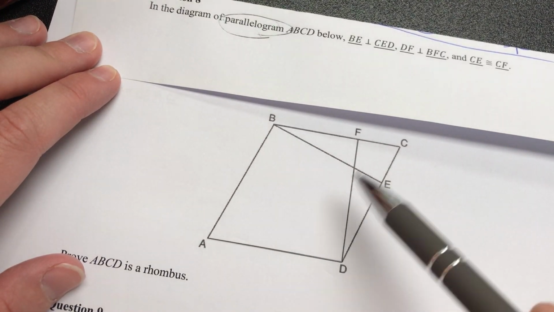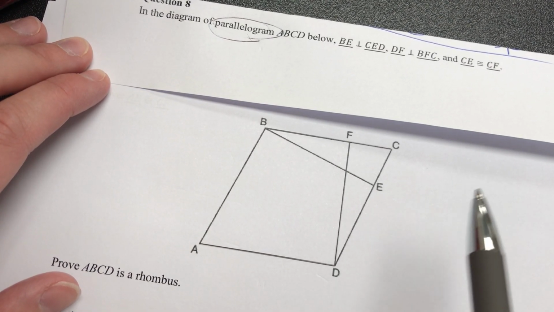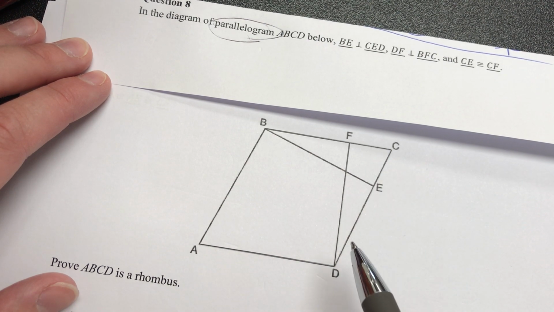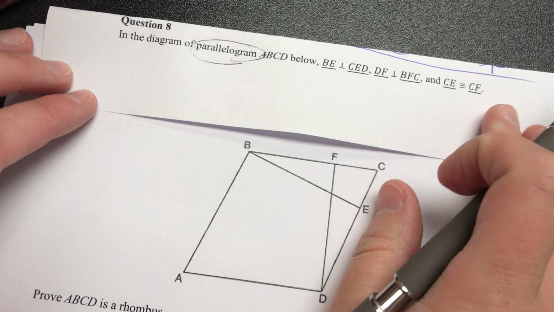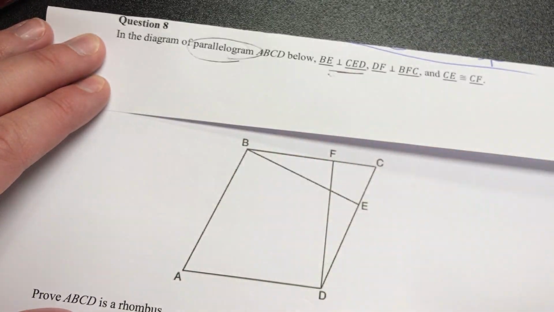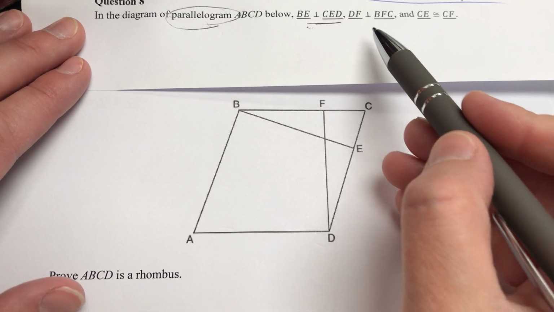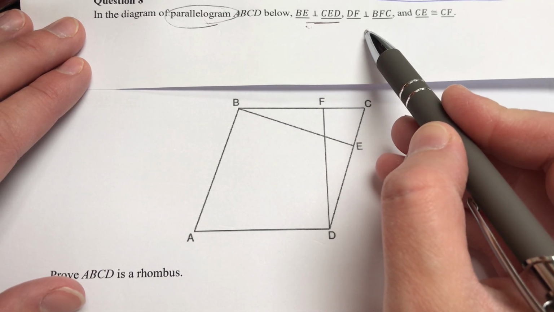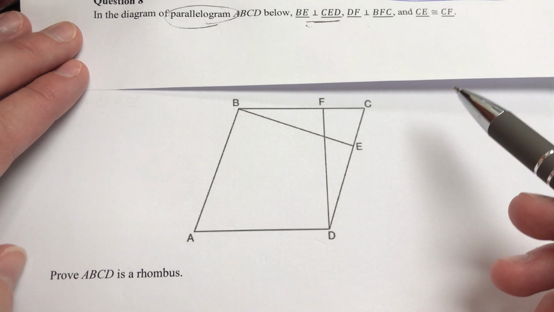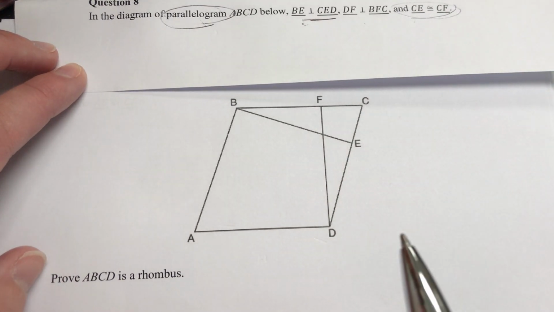So you could tell me BA is congruent to CD. You can tell me BC is congruent to AD because opposite sides of a parallelogram are congruent. You can tell me angle A and angle C are congruent. There's all sorts of stuff you can tell me that are congruent. We have a ton of nice givens here because we're also given that we have perpendicular sides. So when you're given perpendicular sides, you can say that you have 90-degree angles, or you can also say you have congruent angles, and that would be because perpendicular lines make congruent right angles. And then we have CE congruent to CF.